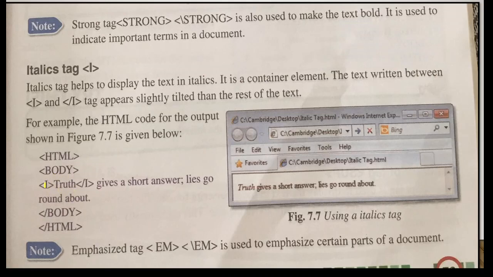As you can see, the opening of the I tag, and then it closes here. So only this text will be in italics format. So as you can see, this word truth becomes italic, and the other texts are not.